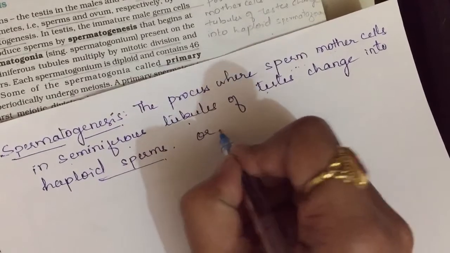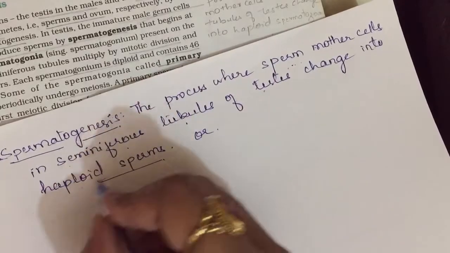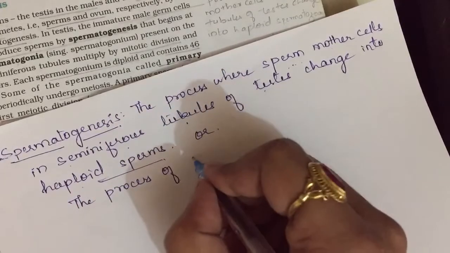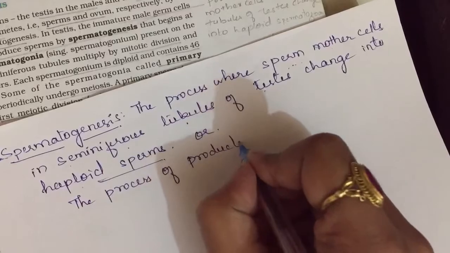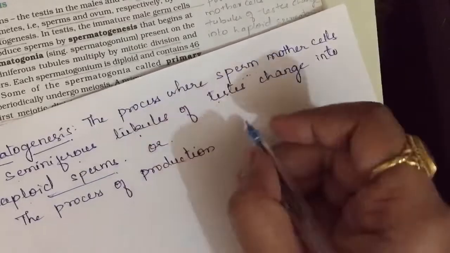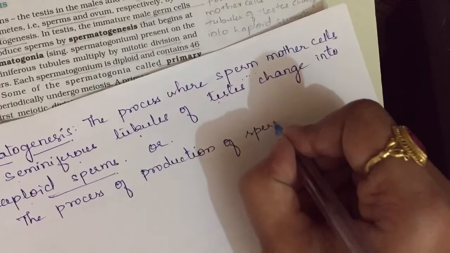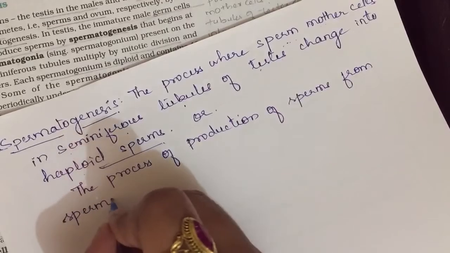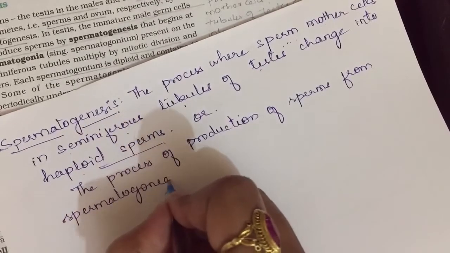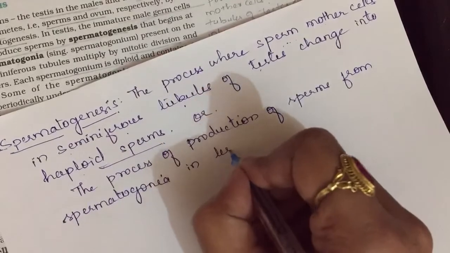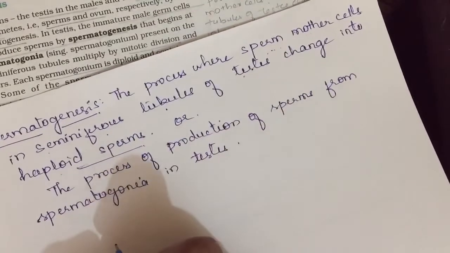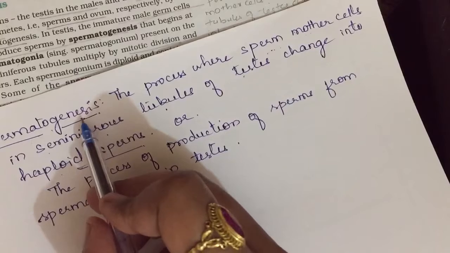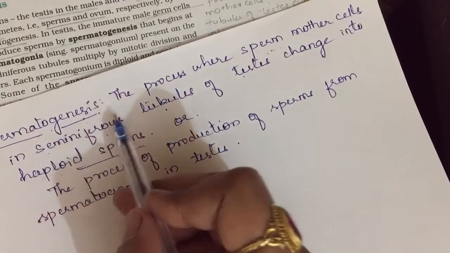Or the easiest one is: the process of production of sperms from spermatogonia in testes is called spermatogenesis. You can write that also. Spermatogenesis is the process of formation of sperms in the seminiferous tubules of testes. You can write that also.